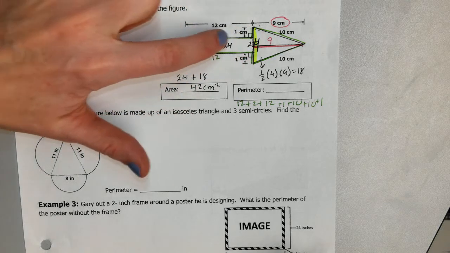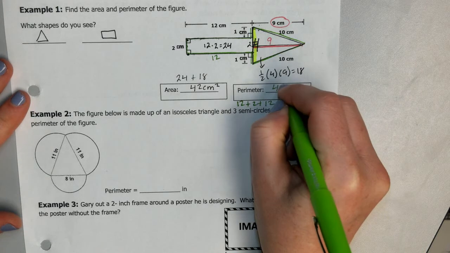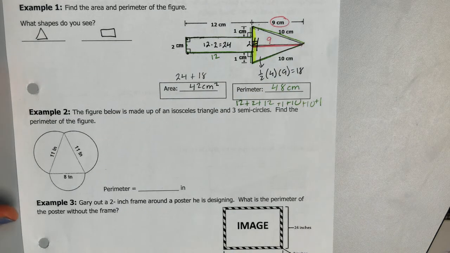And then I ended here, and I had already traced that over in green, so I know I already counted it. You could also make X's on lines after you've counted them or put them into your calculator. So 48 centimeters. Just add up all your sides. Are there questions yet? Okay.